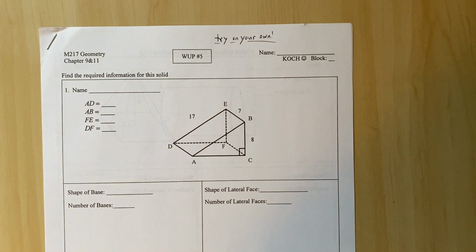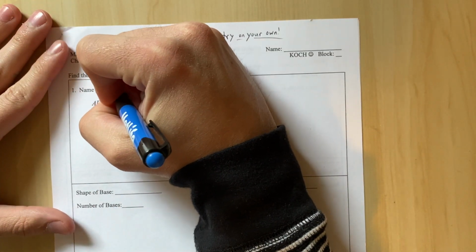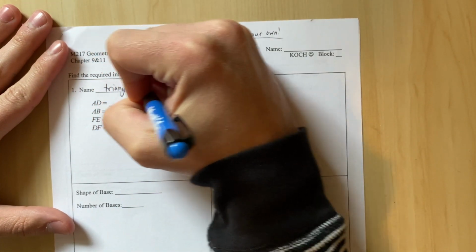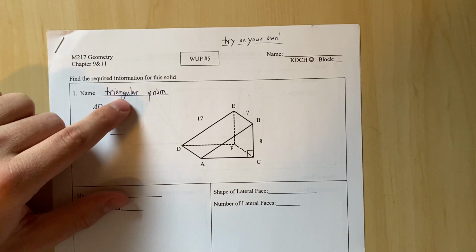All right. So here's the key. This shape is, if you remember, a triangular prism. For some reason, these are the ones that people screw up on the most because you get something stuck in your head, okay? And that thing is that in a triangular prism, the base is a triangle.